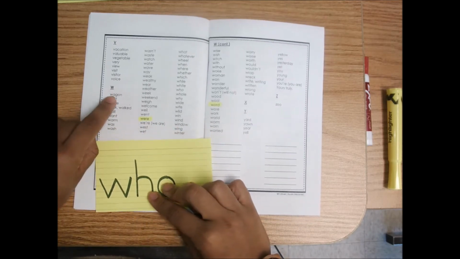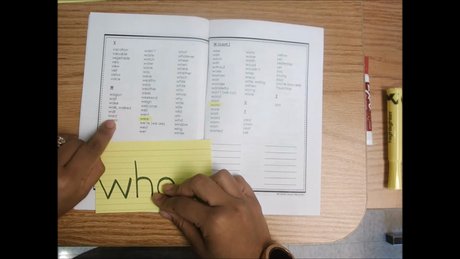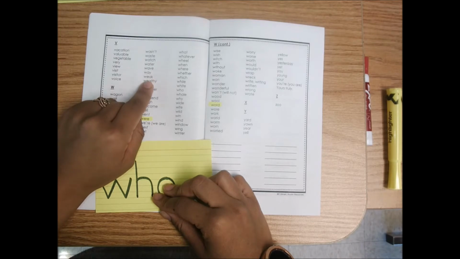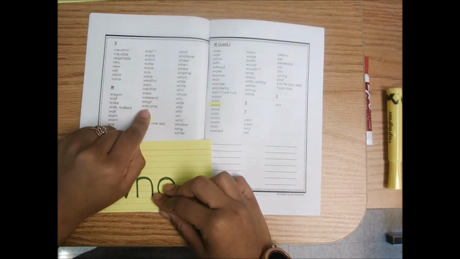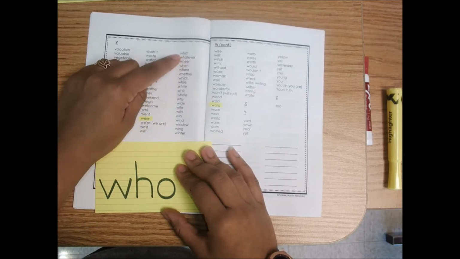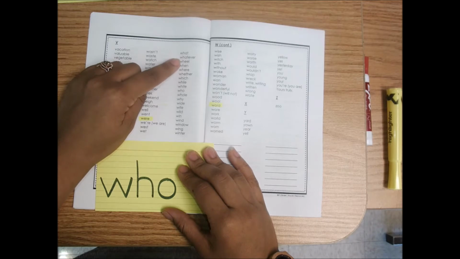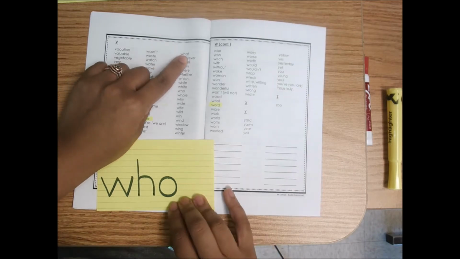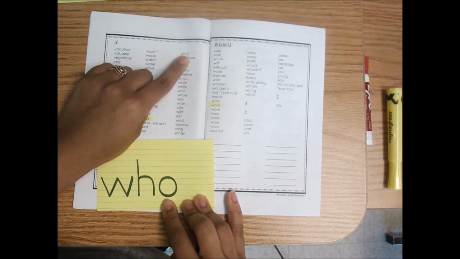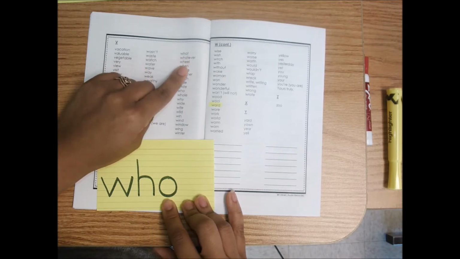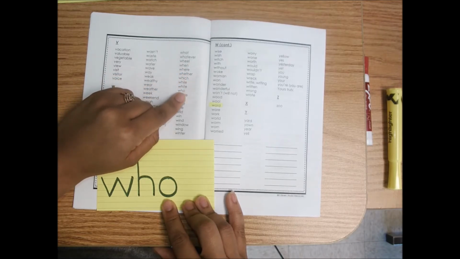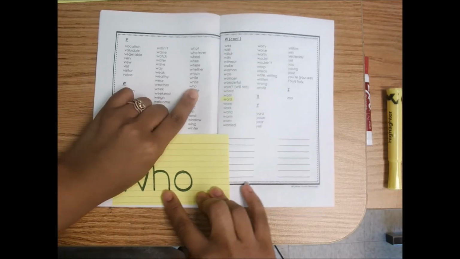W-A. Let's go to the next column. W-E. If you can find it before me, that's cool too. I'm teaching protocol and process. W-H. Oh, W-H. Okay. What's our next letter? We're looking for W-H-O. This is W-H-A. So let's keep going. W-H-E. W-H-I. W-H-O. Good job. We found the word who.